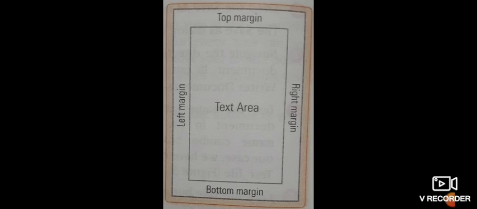Next topic is word wrapping. Word wrapping is a special feature of a word processor that arranges the words according to the set margin. It means that if a word does not fit in a line, it automatically comes at the beginning of the next line and you are not required to press the enter key on the keyboard to continue to the next line.